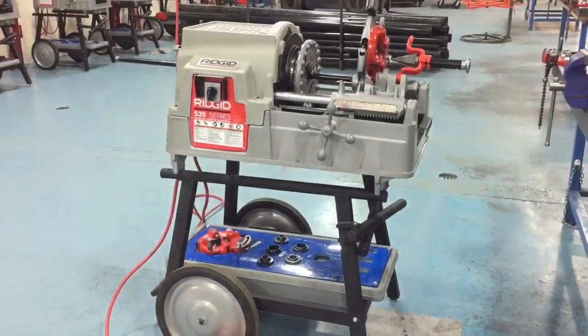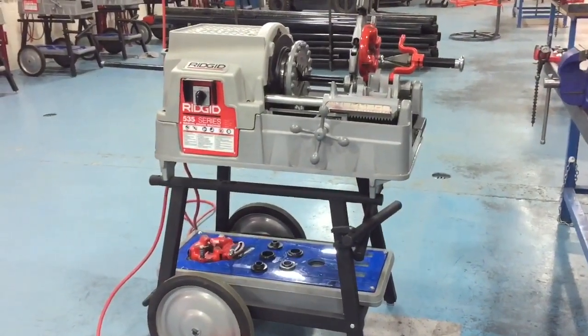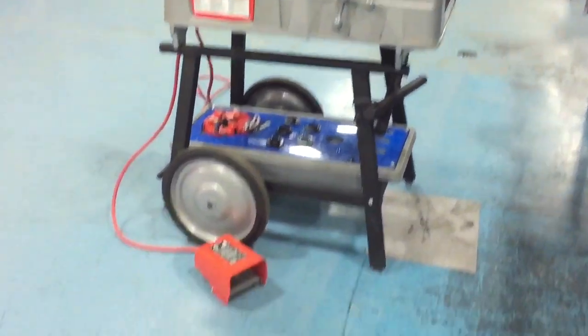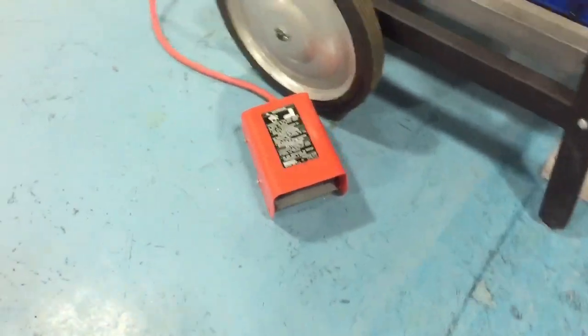Alright, so this is our pipe threader that we're going to be using for threading our pipe. Some things that I wanted to point out to operate it, or to get it to work: we have a foot pedal down here.